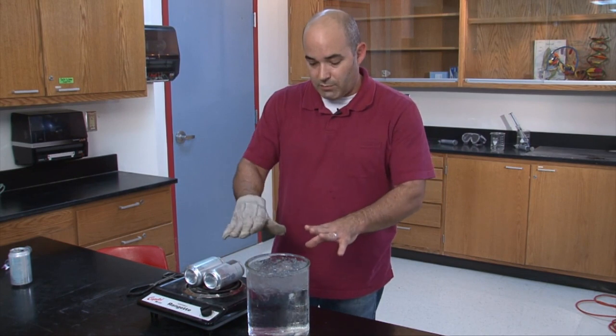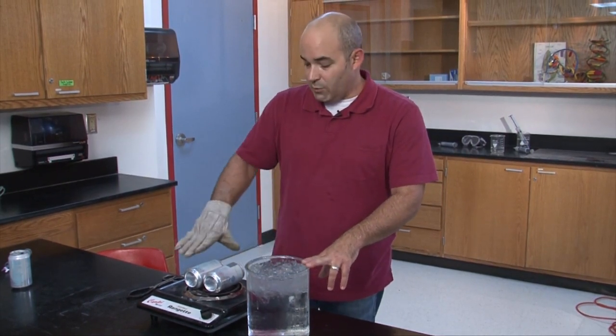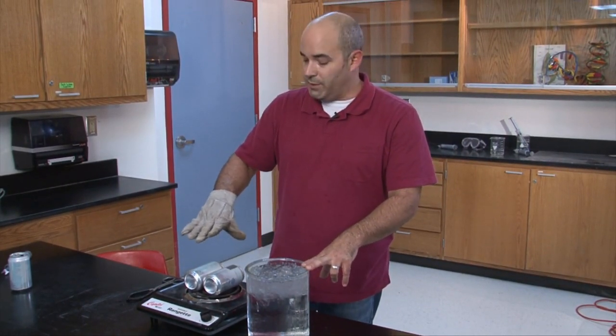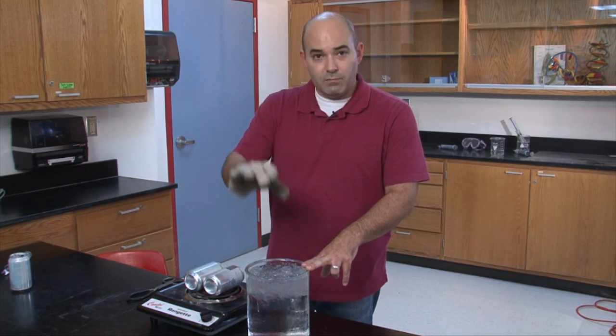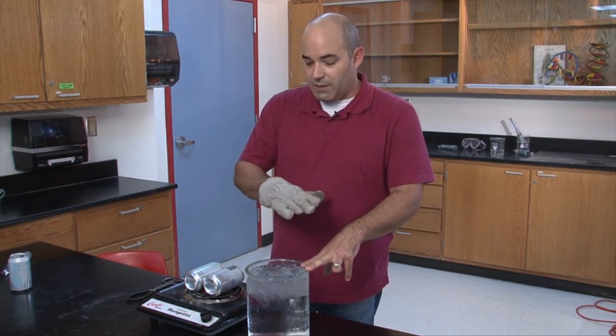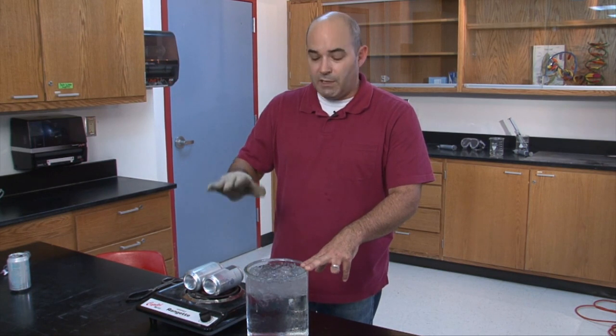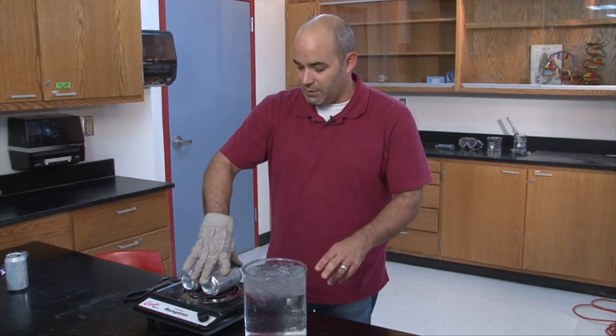So what we have here is a beaker full of ice water and a few aluminum cans with some boiling water inside. I'm going to take this aluminum can, stick it in the ice water, and it is going to get rid of all its thermal energy in under a second. Let's see what happens.